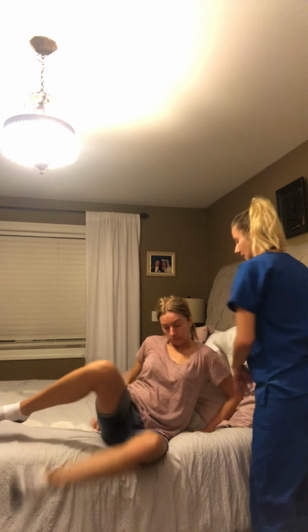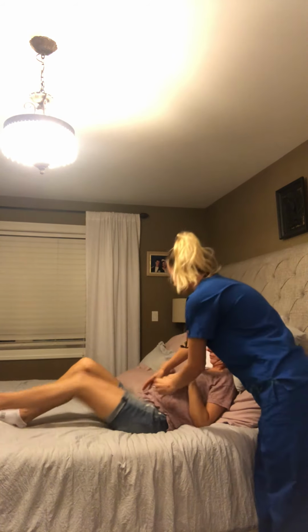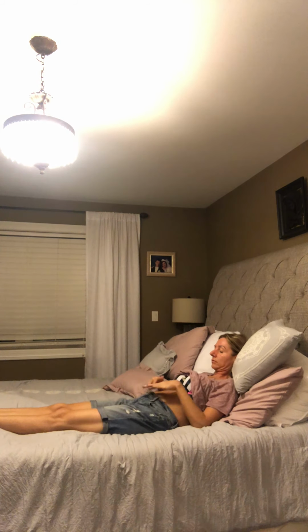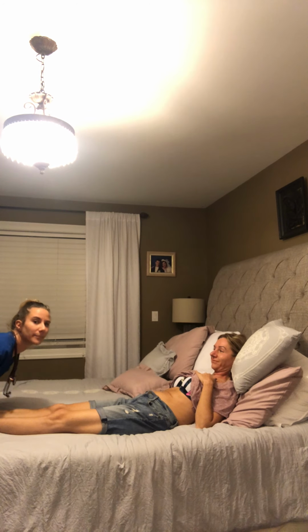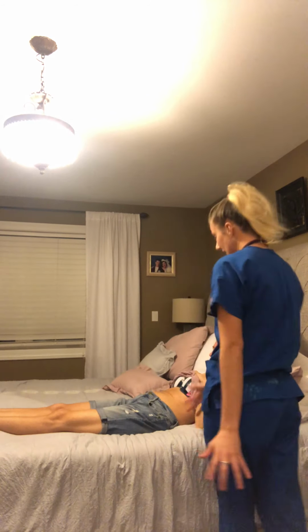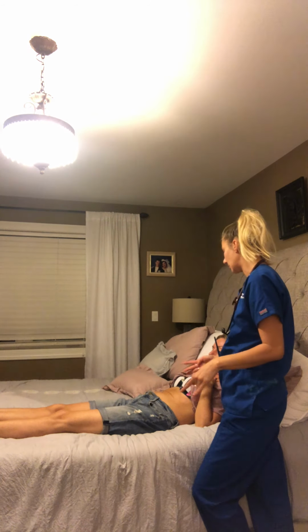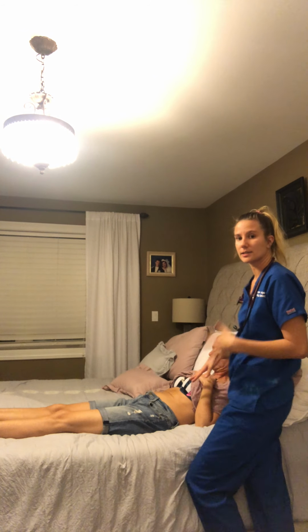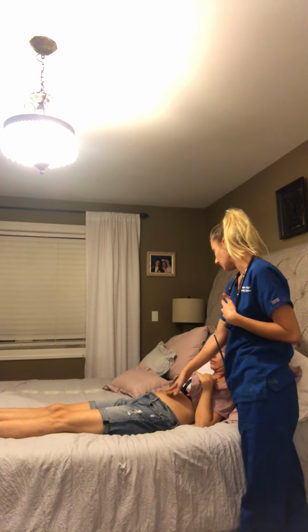So after that, I want to move on to my abdomen. So you can go ahead and lay back. So first, I'm going to note the contour of my abdomen from the side. I'm looking at symmetry from the front. Then I'm going to go back to the side, and I'm going to note the skin characteristics. I'm looking for any lesions, scars. Then I want to look at the umbilicus.